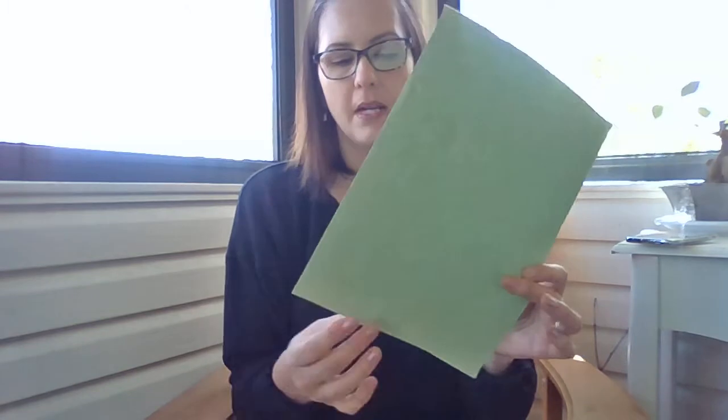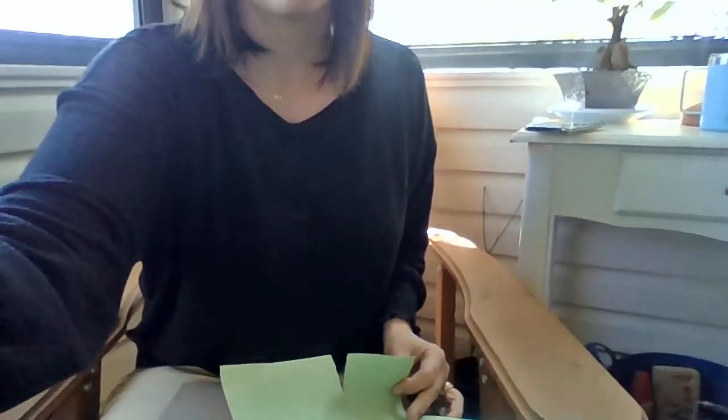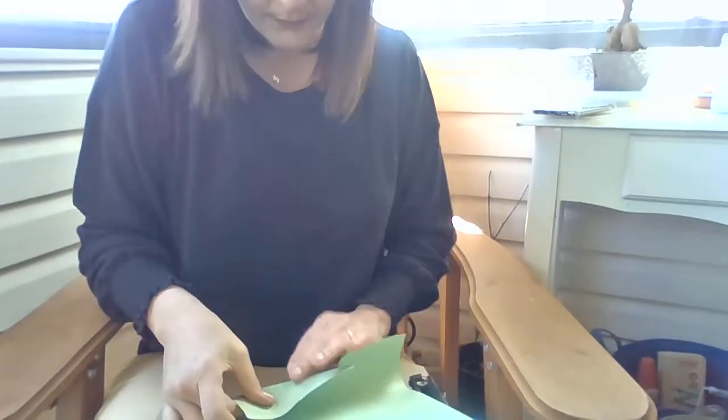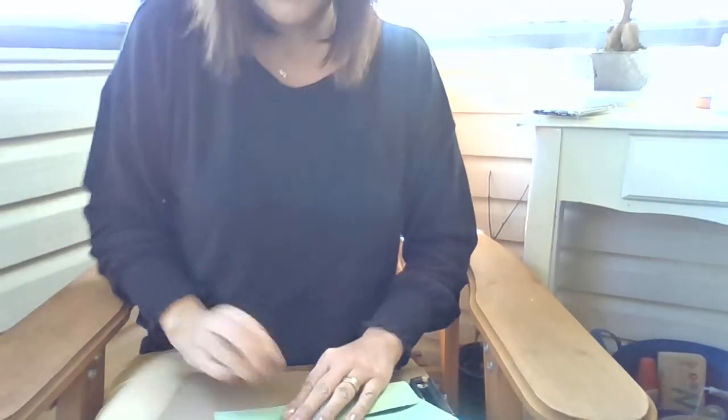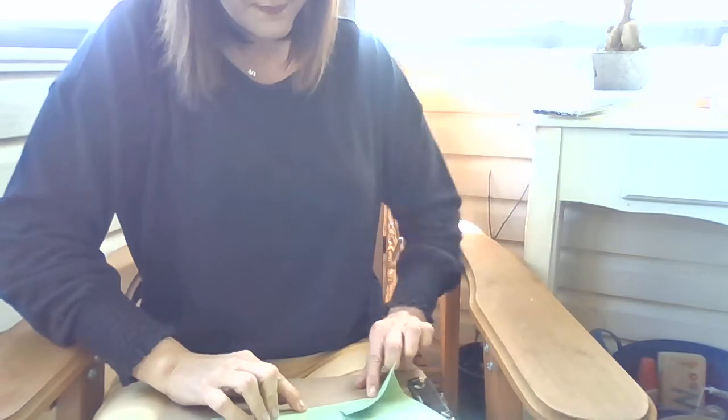Okay, so we are going to just get whatever piece of paper you have in your house. So, see, I have a piece of paper. It's got a little tear in it. No biggie. You can either fold it, which I'm going to go ahead and do, to get that tear out of the way.